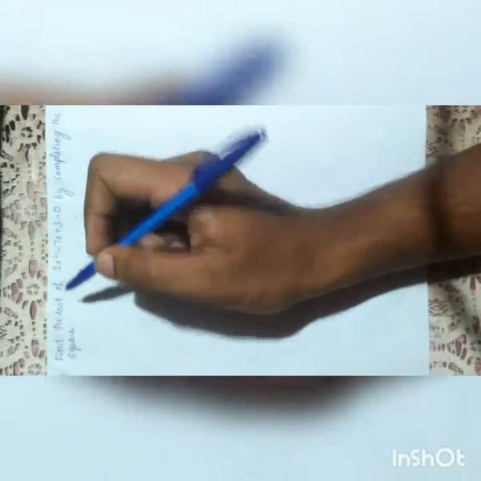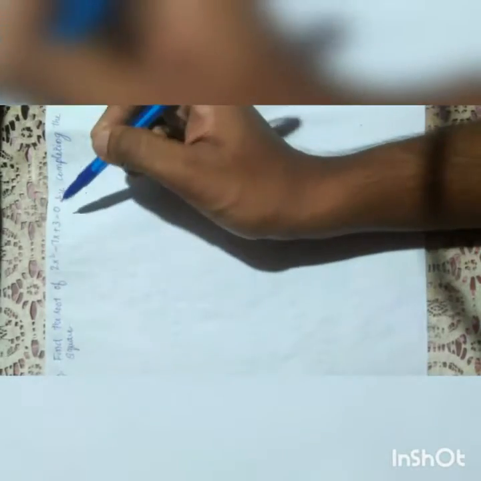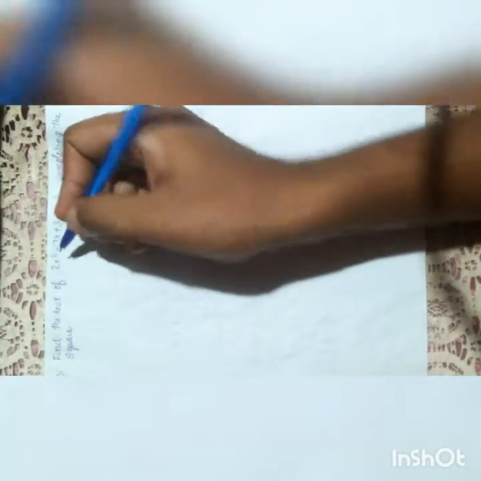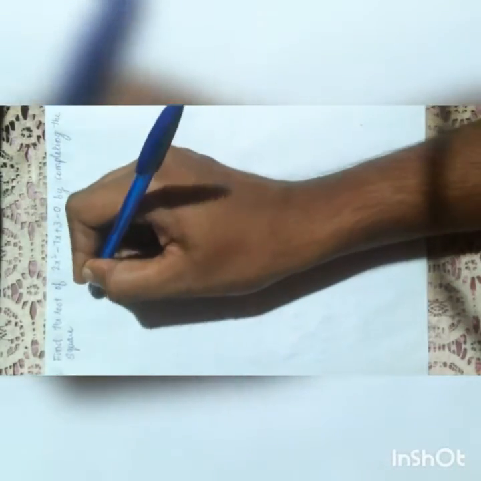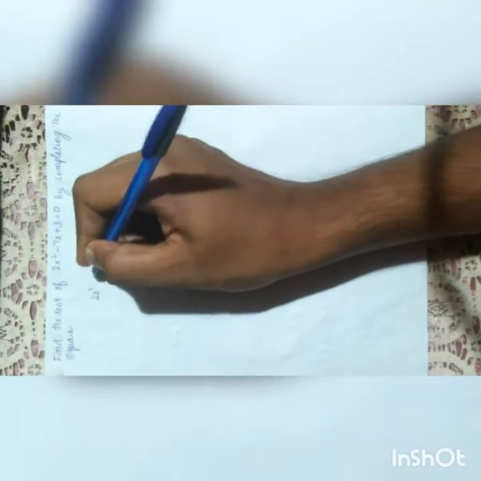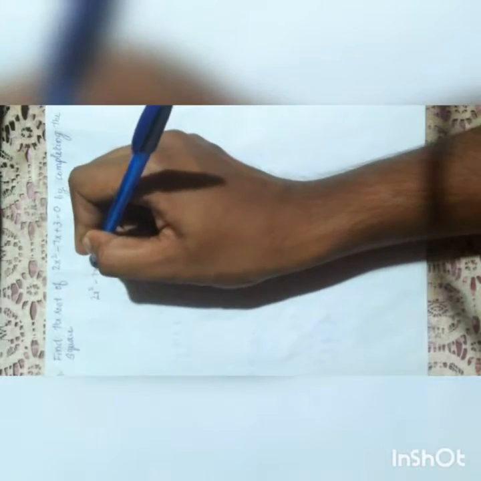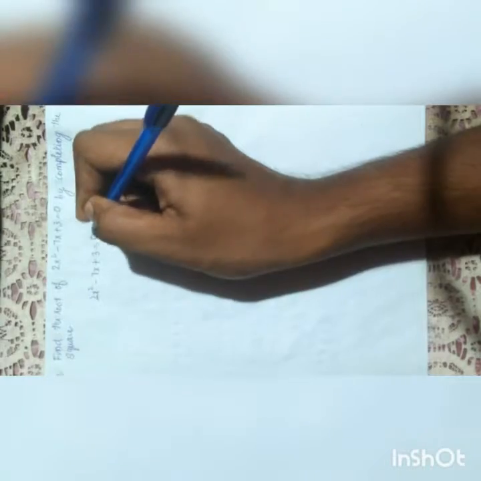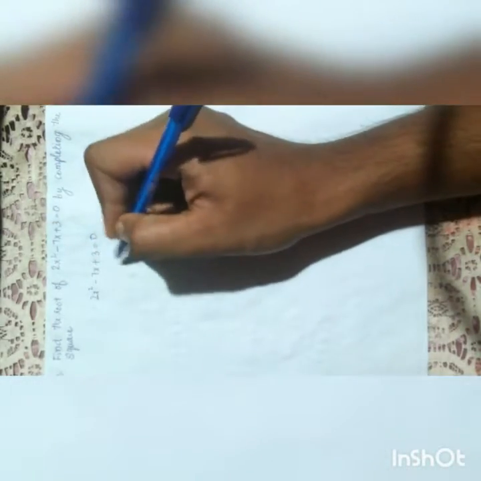Now this question is to find the root of 2x² − 7x + 3 = 0 by completing the square. So we need to find the root of this quadratic equation, which is 2x² − 7x + 3 = 0. For completing the square, we need to make this quadratic equation as square of something.